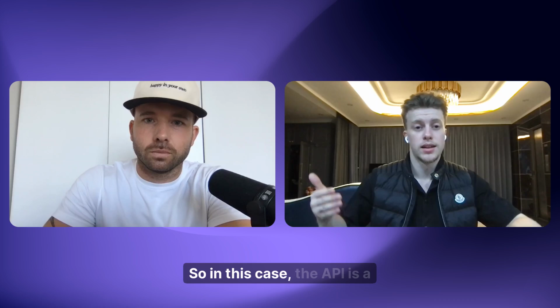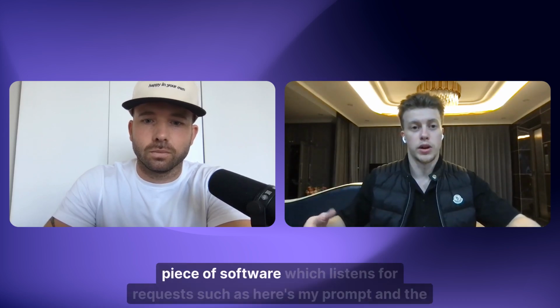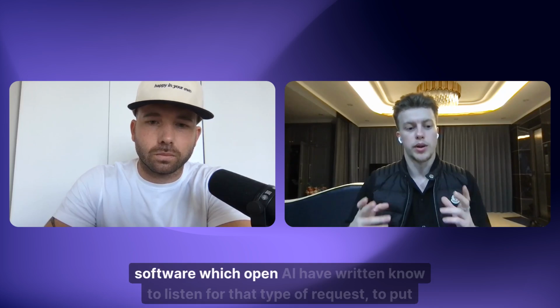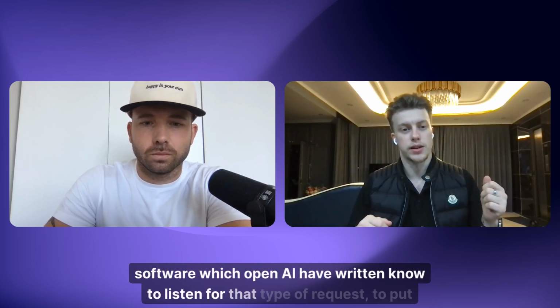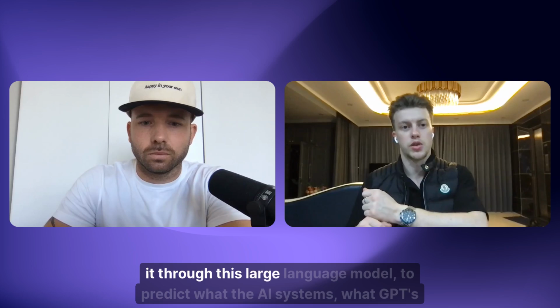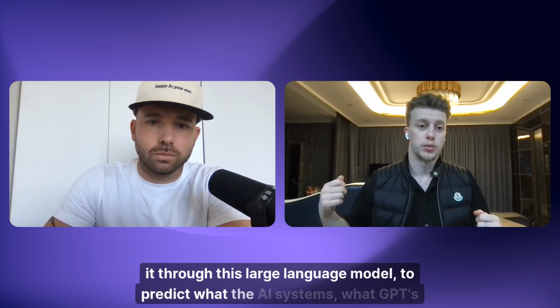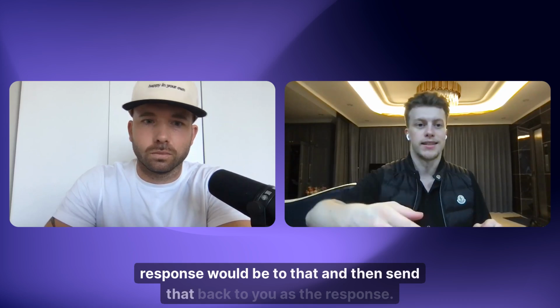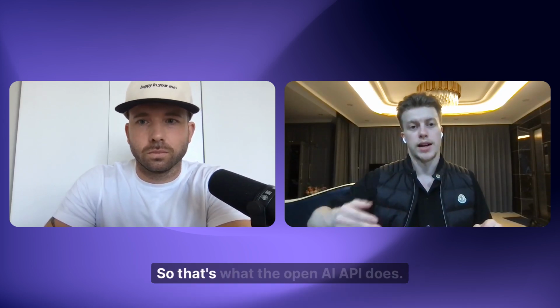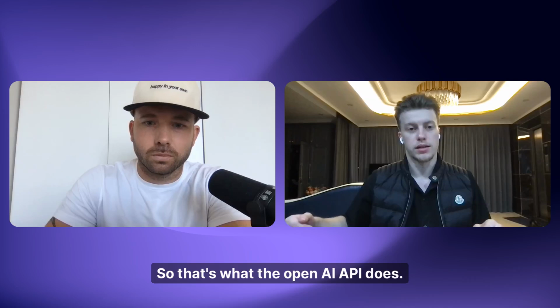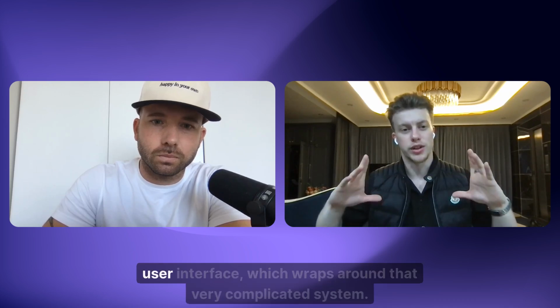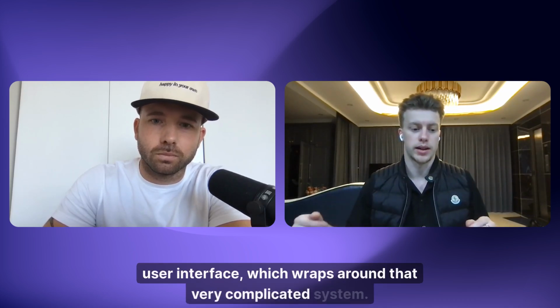So in this case, the API is a piece of software which listens for requests such as, here's my prompt, and the software which OpenAI have written knows to listen for that type of request, to put it through this large language model, to predict what GPT's response would be to that, and then send that back to you as the response. So that's what the OpenAI API does. That's the technical thing running the whole of ChatGPT. Again, ChatGPT is this pretty user interface which wraps around that very complicated system.